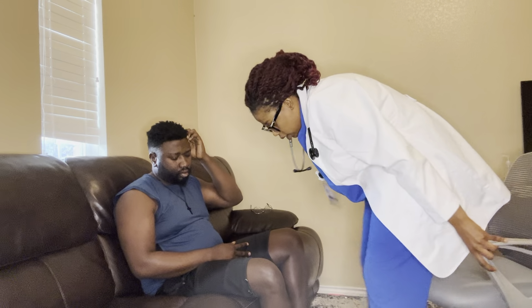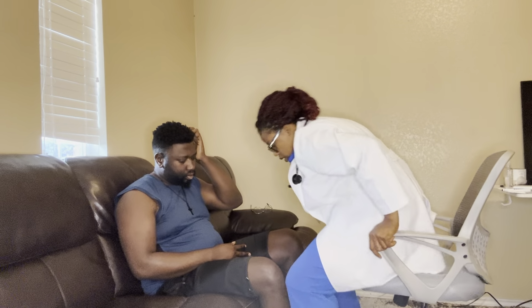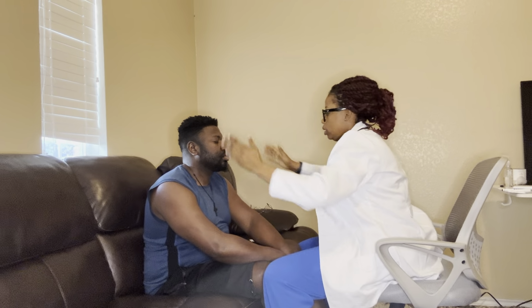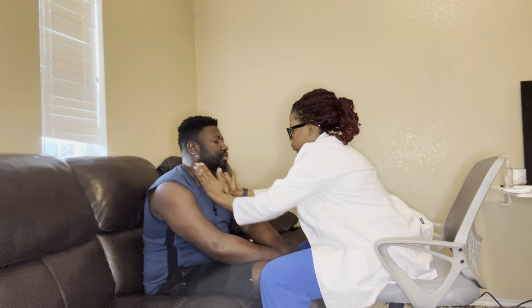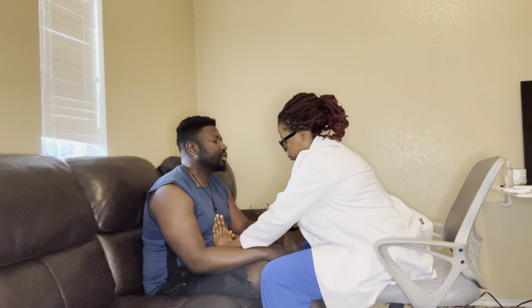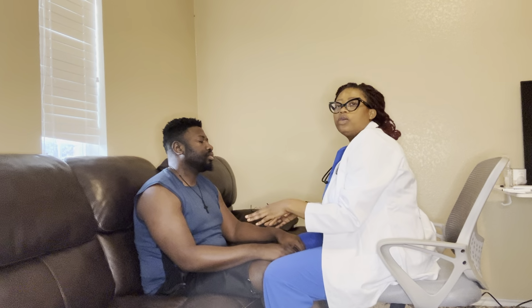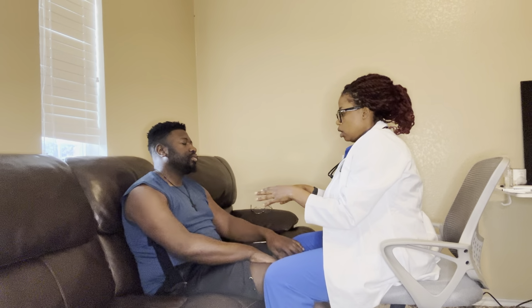So I'm going to go ahead now. I'm going to palpate the anterior chest for tactile fremitus. Whenever you feel my hand on your chest, you're going to go ahead and say 99. Okay. 99, 99, 99, 99. Okay. Vibrations felt equally, and it's symmetrical.